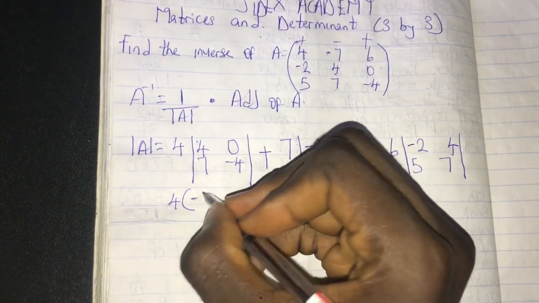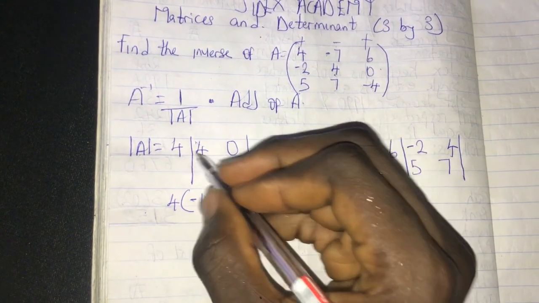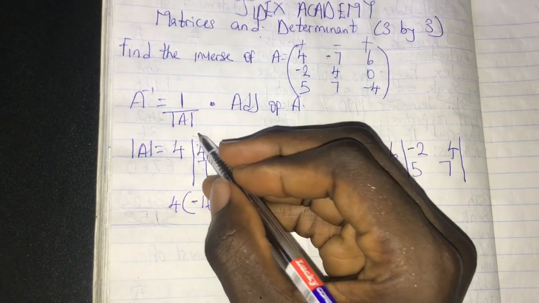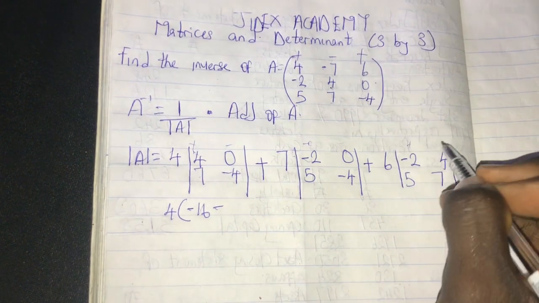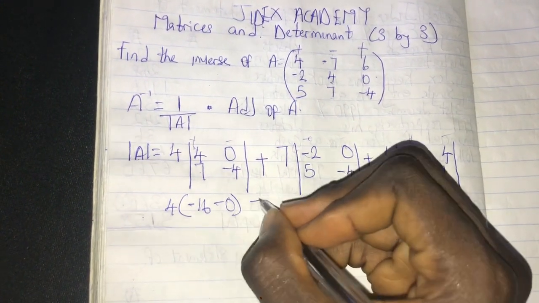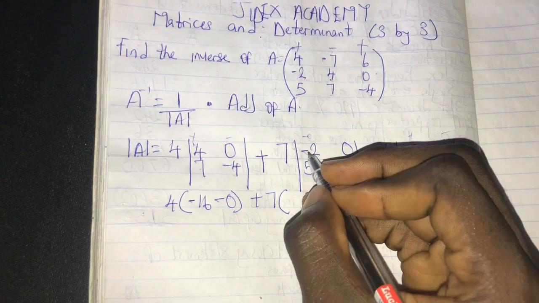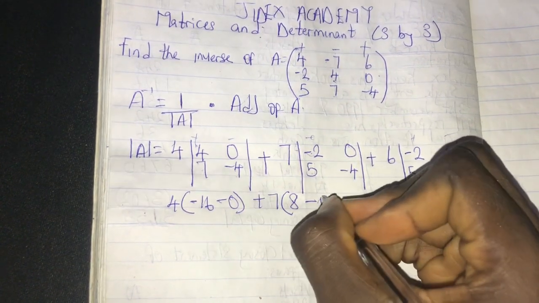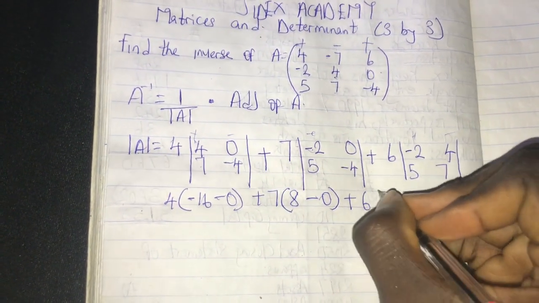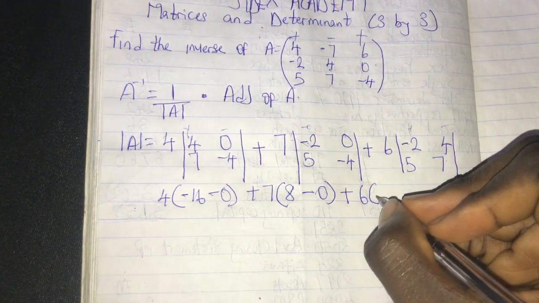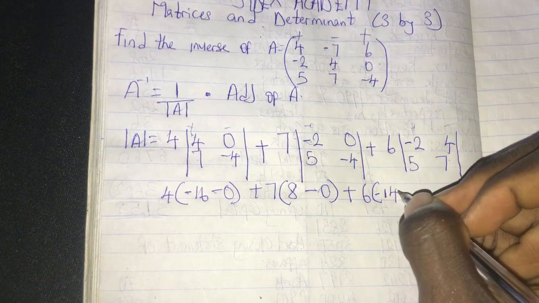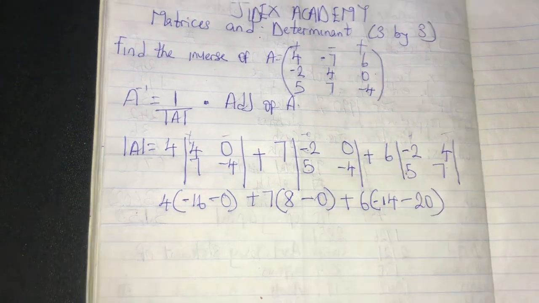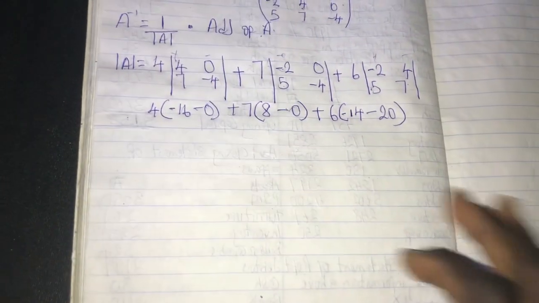This will give us minus 16, because 4 times minus 4 gives us minus 16. 7 times 0 gives us 0. Remember, this is always plus minus plus. So minus 0, close bracket, plus 7, open bracket: minus 2 times minus 4 gives us plus 8. Minus 5 times 0 will still give us 0. Plus 6 in bracket: 2 times 7 is 14, then minus 5 times 4 is 20. Close bracket.